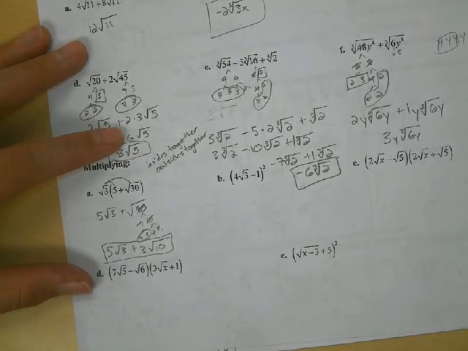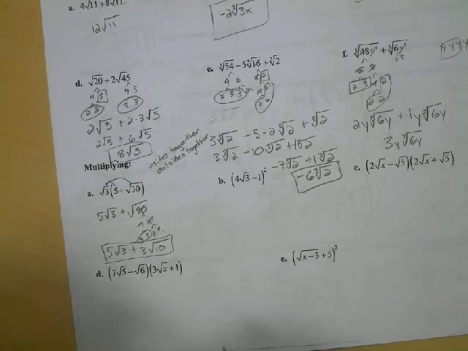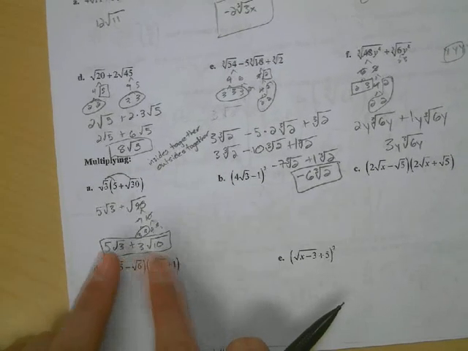Okay, if these were both like square root of 3s, then I would add them together. If they were both square root of 10s, I could add them together. These are different, so I can't do that.